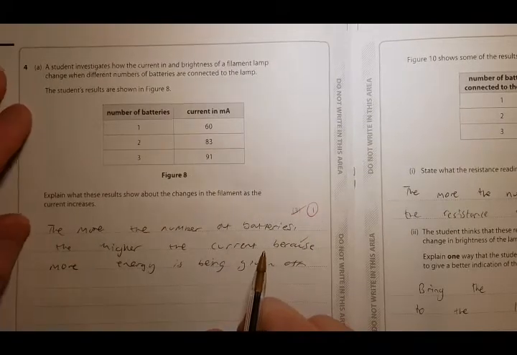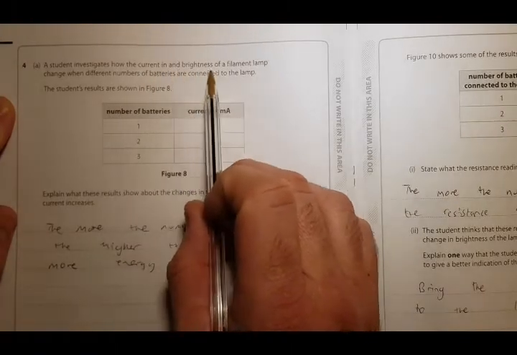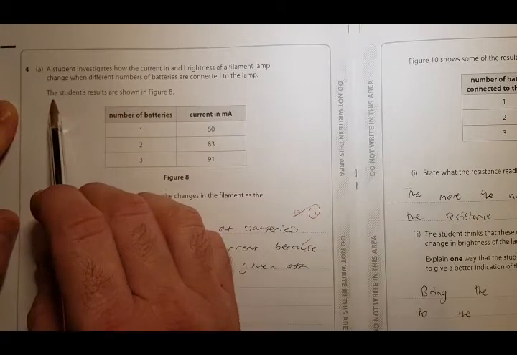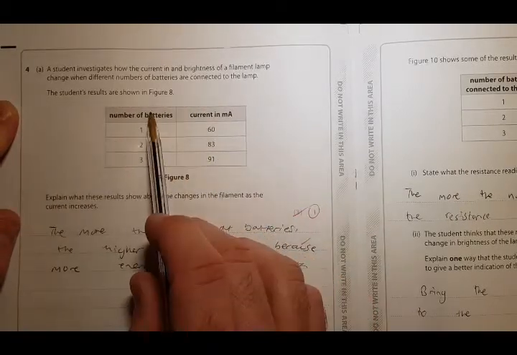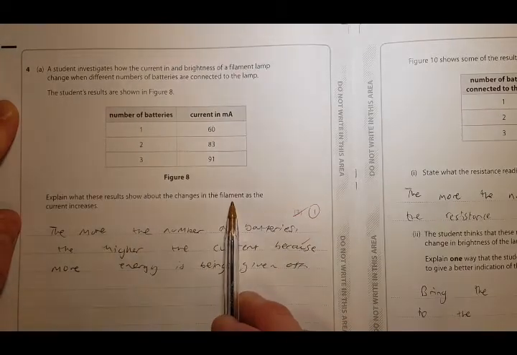Question 4. A student investigates how current in and brightness of a filament lamp change when different numbers of batteries are connected to the lamp. The student's results are shown in the table. You can see the number of batteries and the current. Explain what these results show about the changes in the filament as the current increases.